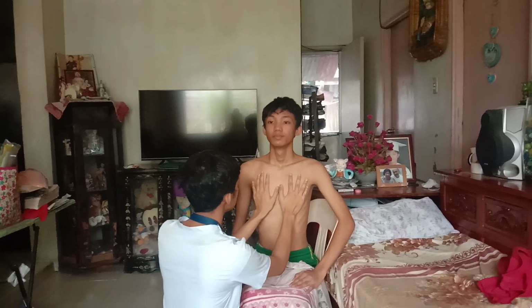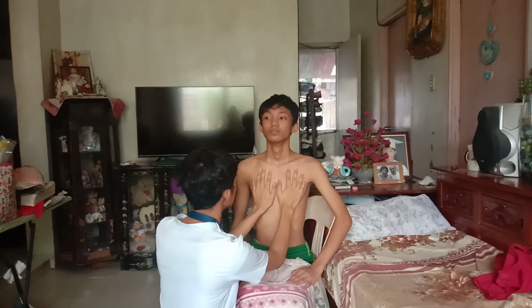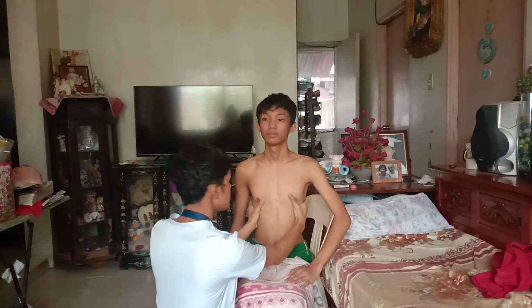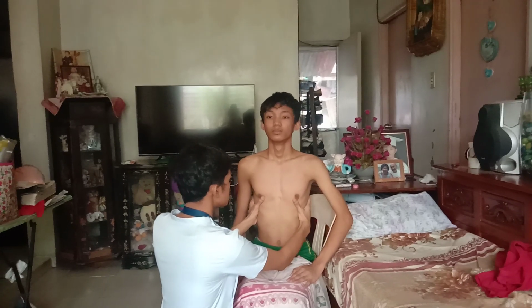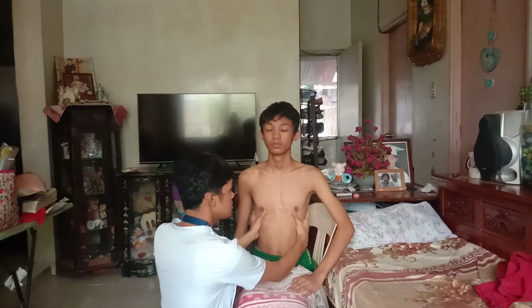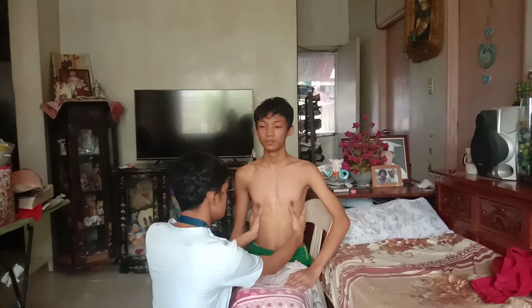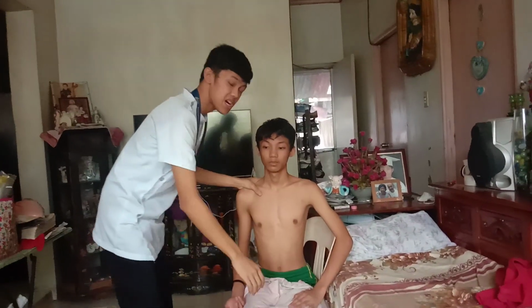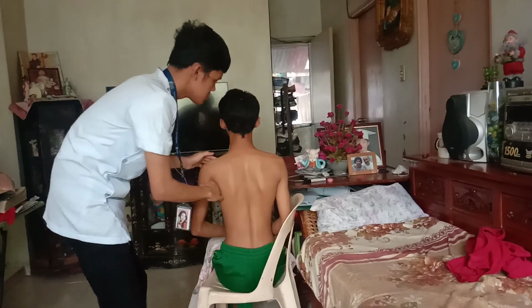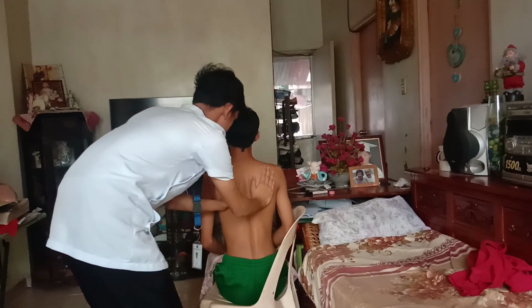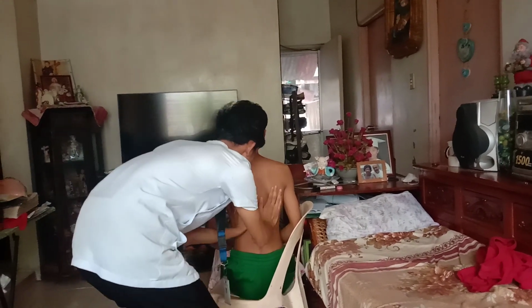Inhale, exhale. Next, in the lateral side of the chest of the patient. Inhale, exhale. So check the chest expansion of the patient.